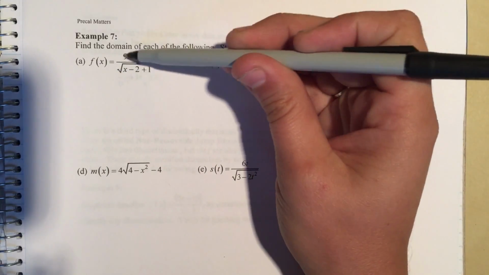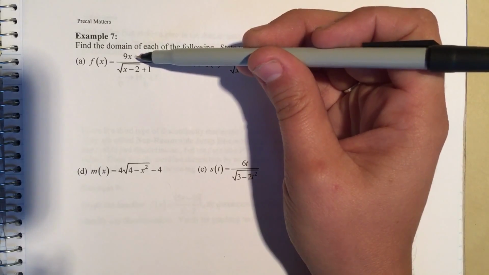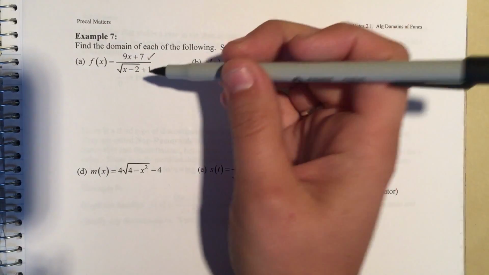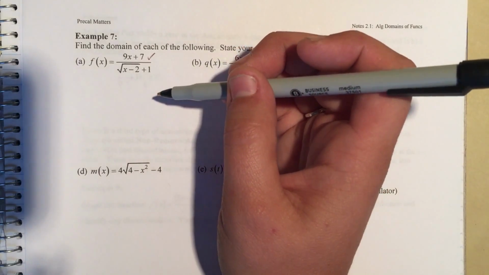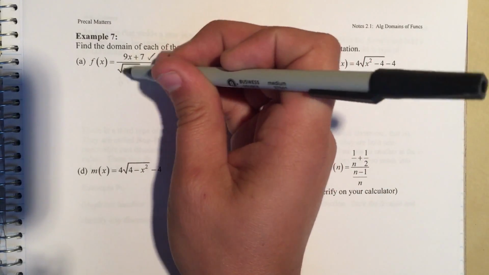Looking at the top, you've got just a normal polynomial. You can plug everything in for x. There's not weird fractions. There's not weird square roots. So the top is going to work out just fine for me. But looking at the denominator, there's a couple of things that we need to consider. The first thing that I notice is that I've got a square root.